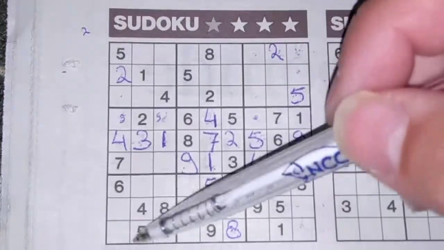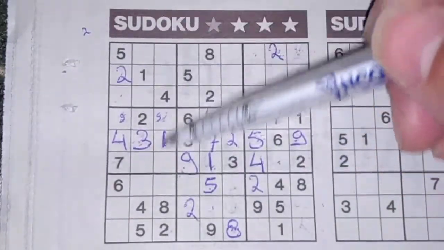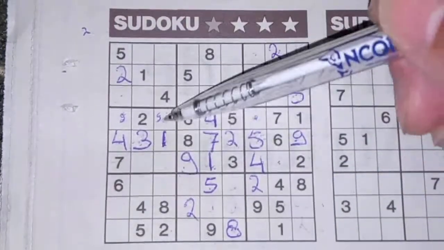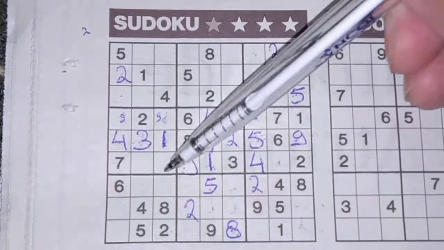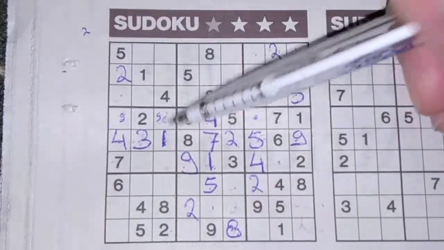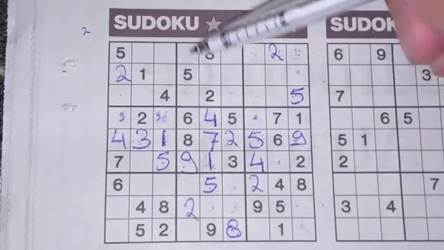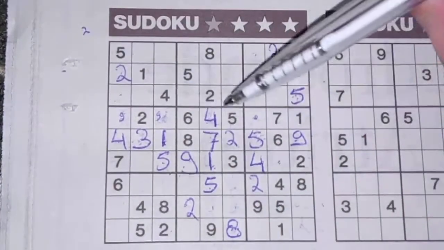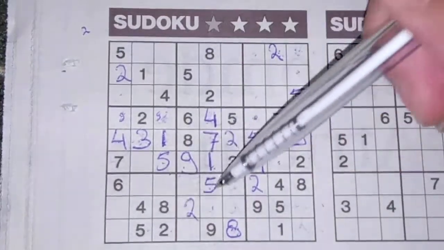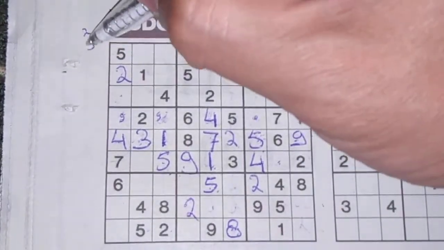5 in this column, 5 in the second column. So in the third column, the only 2 places for a 5 should be here or there. I see here 5, no 5 there. Only place for the 5 should be here. And all the 5s are used, I can see. Yes, alright.